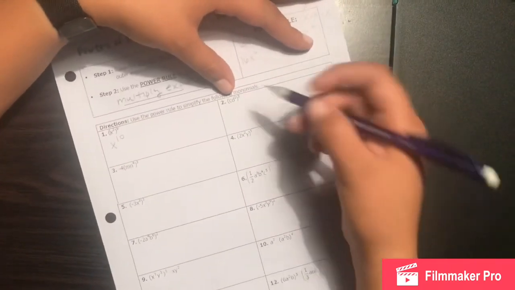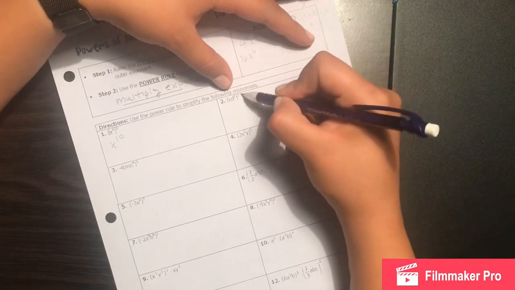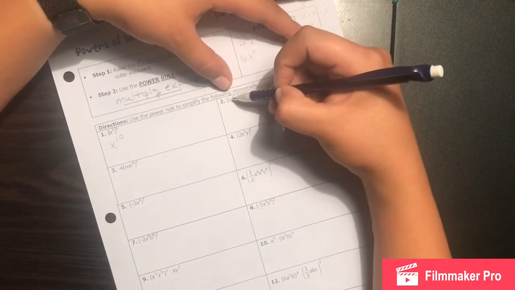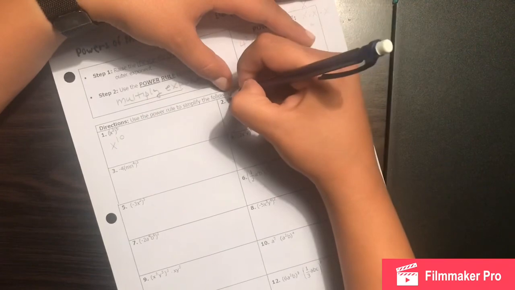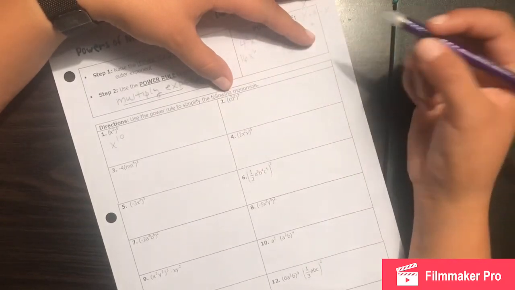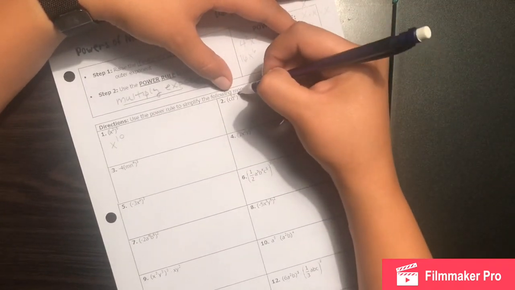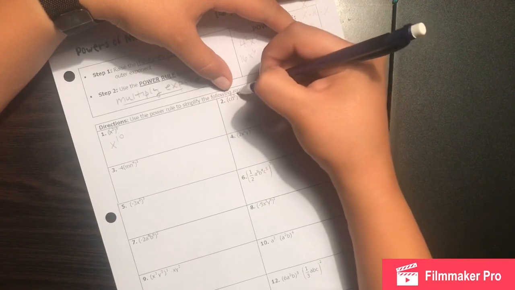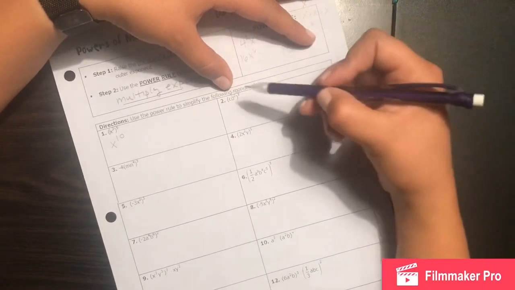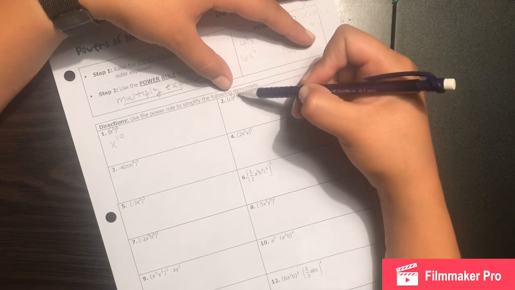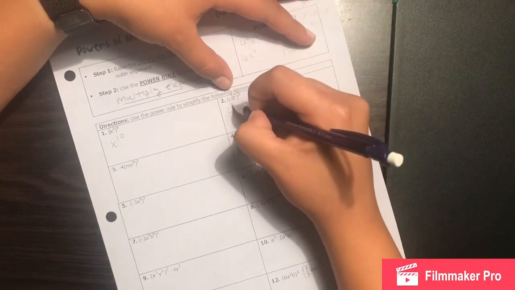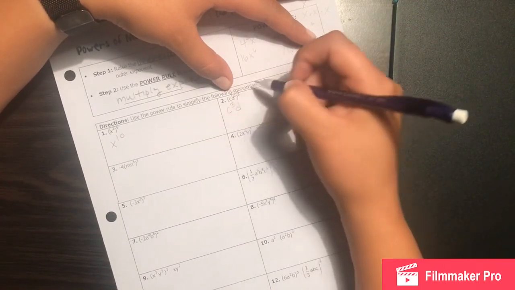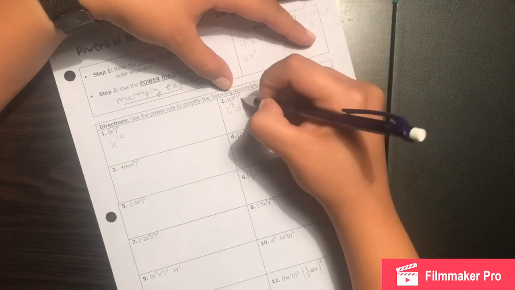Number 2, I have cd squared raised to the 3rd power, so because c doesn't have an exponent with it, there is actually a 1 there. And the reason why I say that is because when I distribute this 3, it's going to go to the 1 and the 2. So c to the 1 times 3 is 3. And then d squared to the 3rd, 2 times 3 is 6.